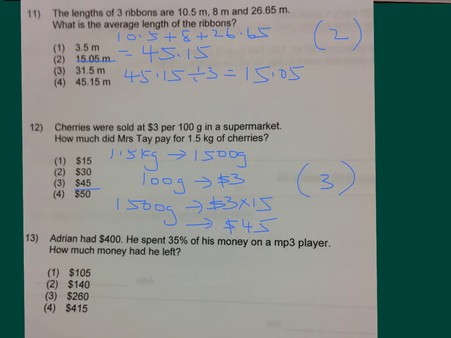Okay, look at question 13 now. Adrian had $400. He spent 35% on an MP3 player. How much is left? At first, 100% money, minus 35% on the MP3 player, I will be left with 65%. I want to find how much I have left, so it will be 65% of $400.